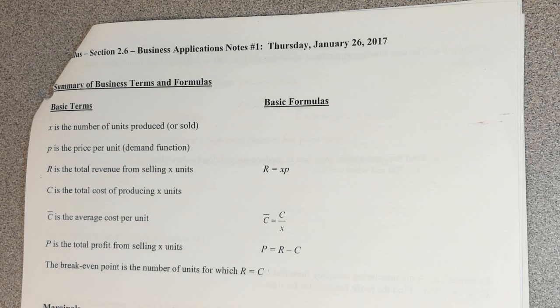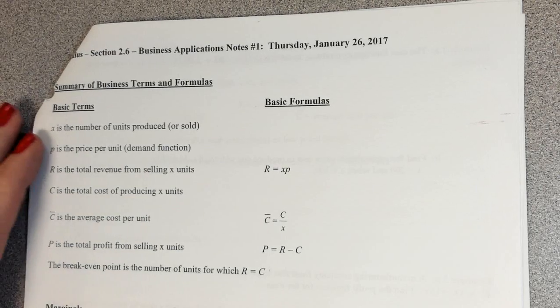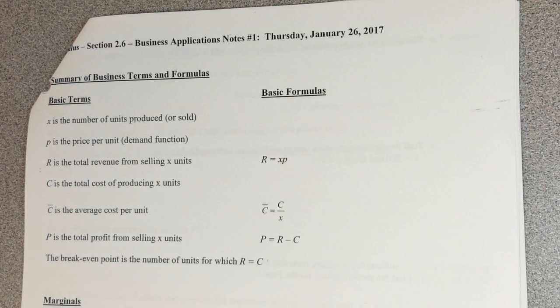Look at your notes. This is section 2.6. These are the business application notes. Like I was saying earlier, a lot of you are going to have to take a business calculus class, and that business calculus has to do with maximizing your profits, maximizing your revenues, while minimizing the cost to the company. So we're going to be looking at how calculus helps us to come up with those values that are going to do that maximizing or minimizing.